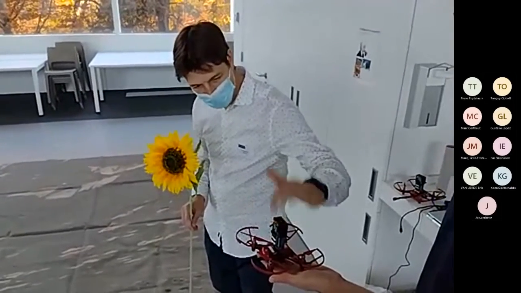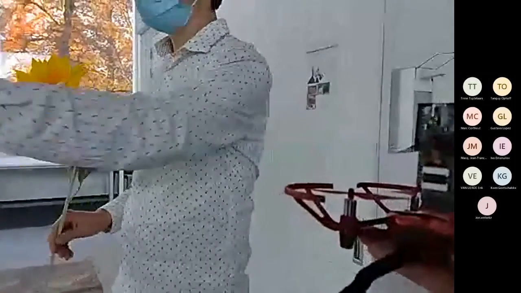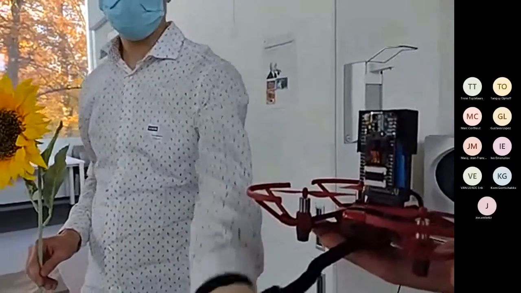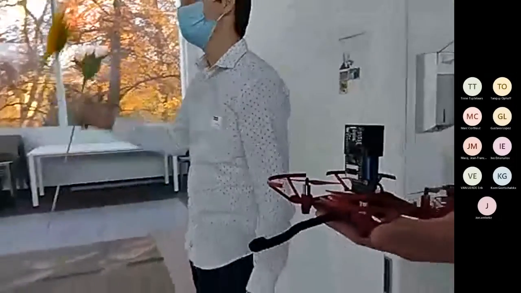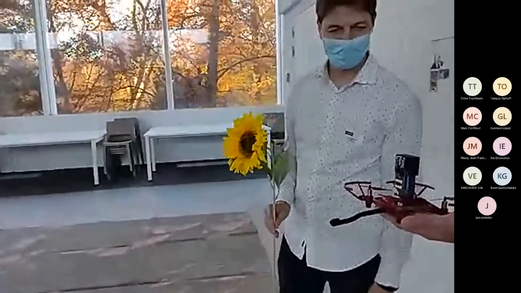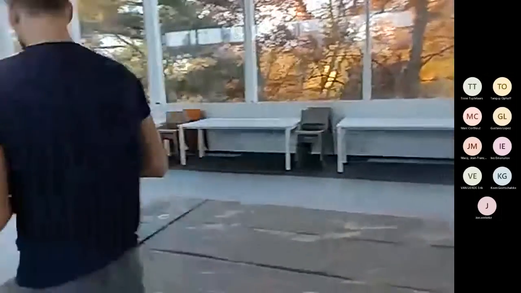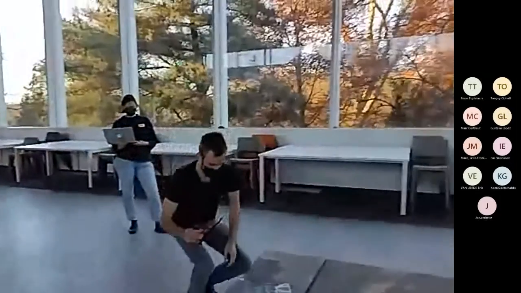And here, this very small PCB in front is a distance sensor, which is used in the final phase to approach the flower. And this is a pollinating stick, but it's not a real one. So my assistant will put the drone on the floor and hold the flower.